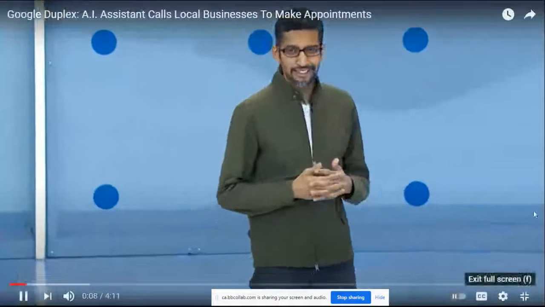As I said earlier, our vision for Assistant is to help you get things done. It turns out a big part of getting things done is making a phone call.